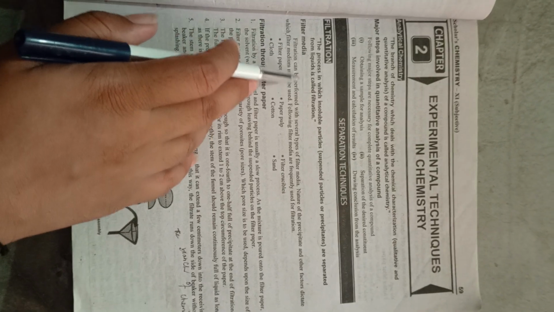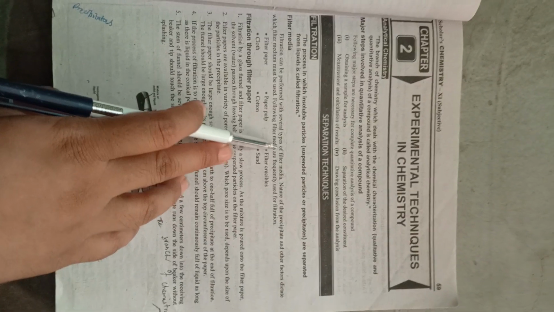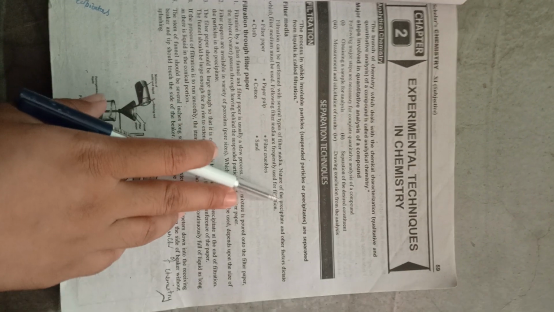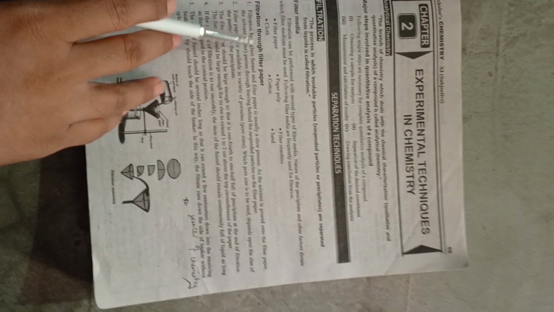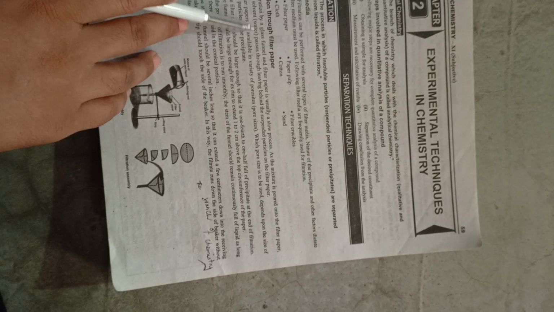Filter media: filtration can be performed with several types of filter media. The nature of the precipitate and other factors dictate which filter medium must be used. The following filter media are frequently used for filtration: filter paper, paper pulp, filter crucibles, cloths, cotton, sands. Filtration through filter paper, filtration by a glass funnel.